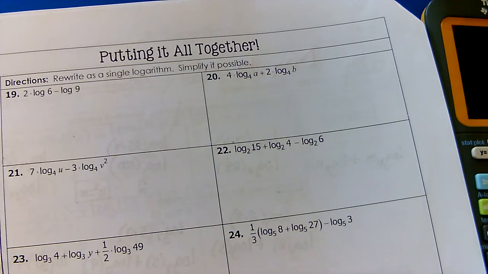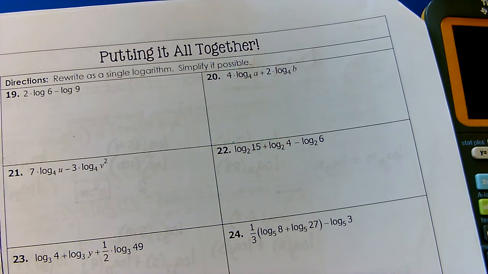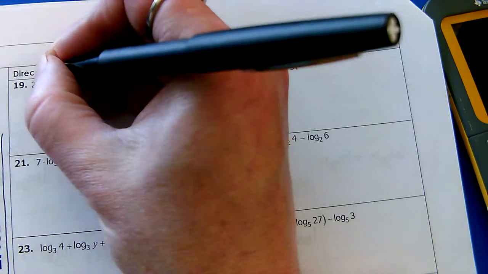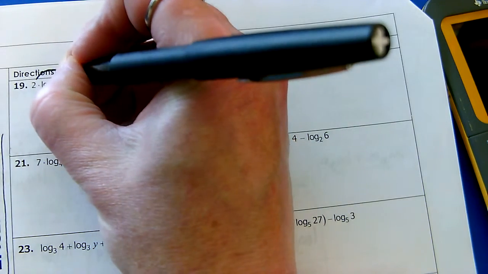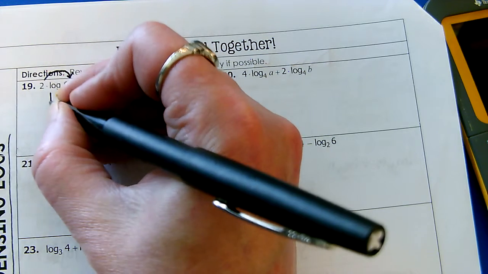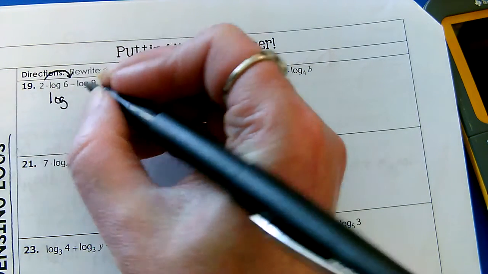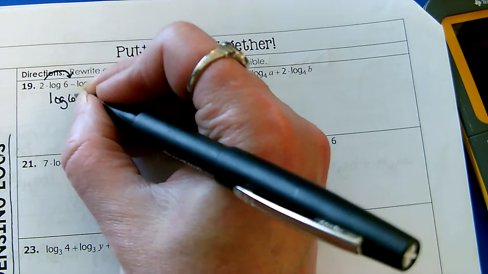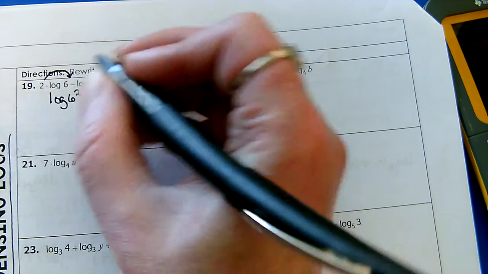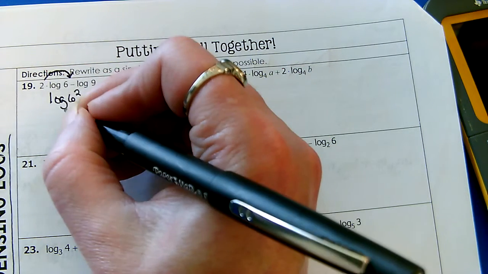All right, so let's think about order of operations. We do exponents first, right? Exponents first. So when I make that an exponent, that's log of 6 squared minus log of 9. 6 squared is 36.